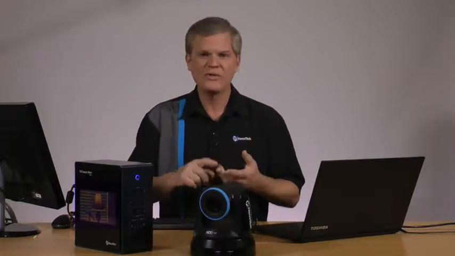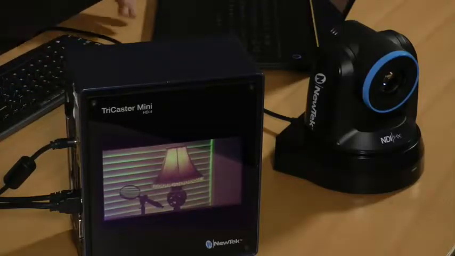Now there are two ways to power the camera: either with the included power supply, or for single-cable hookup using a power over Ethernet injector. This injector will power the camera up to 100 meters or 328 feet.